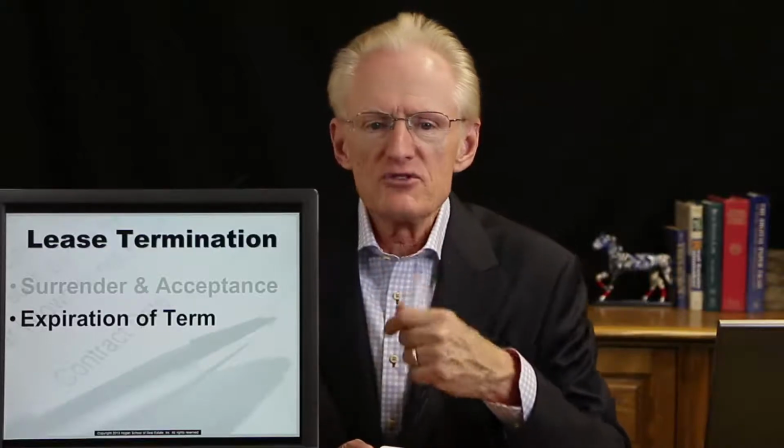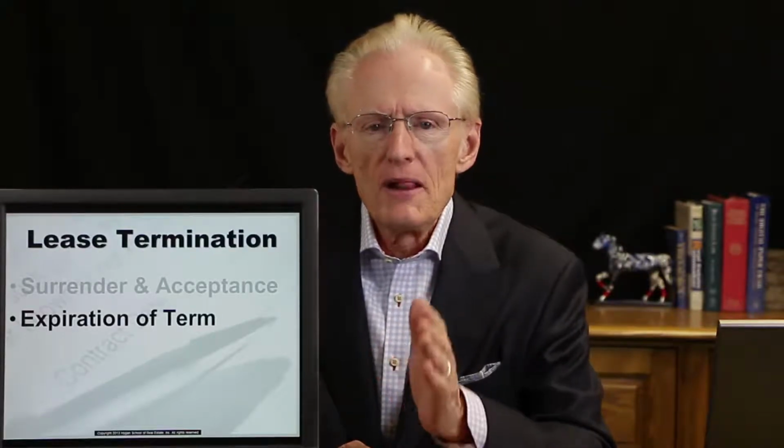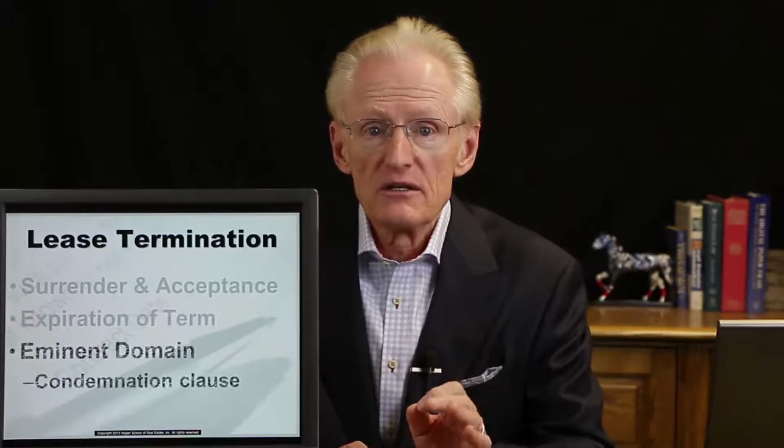The next one is called expiration of term. That's pretty simple. Remember the estate for years? Well, in an estate for years, when that termination date comes, that lease is expired. Now, it's possible the tenant comes in, pays the landlord some rent for the next month, the landlord accepts it. We now have a holdover tenancy, but that original estate for years has terminated.